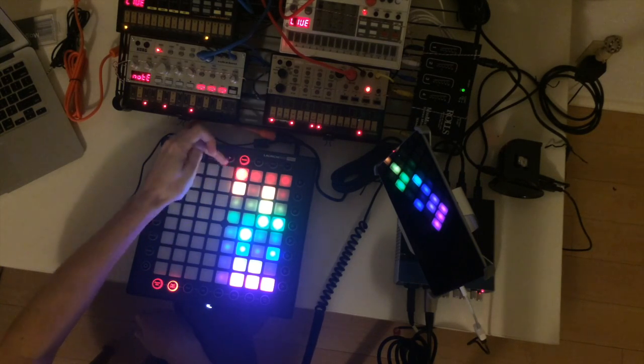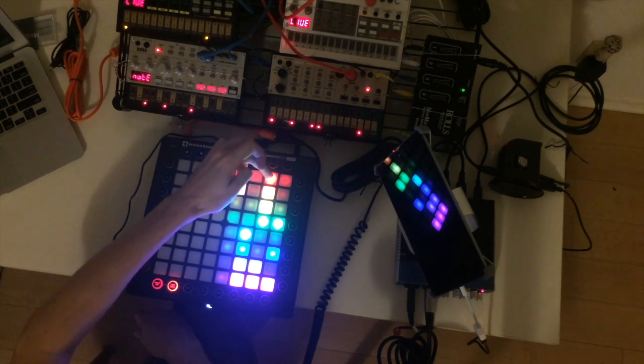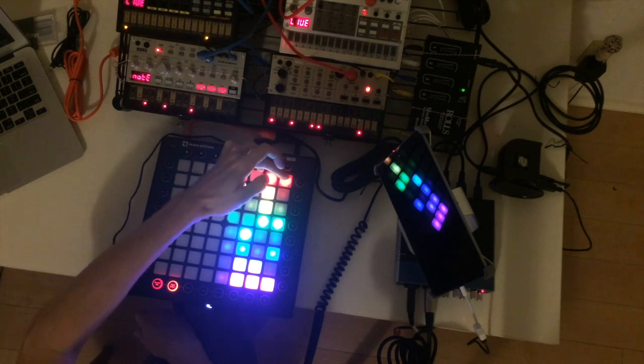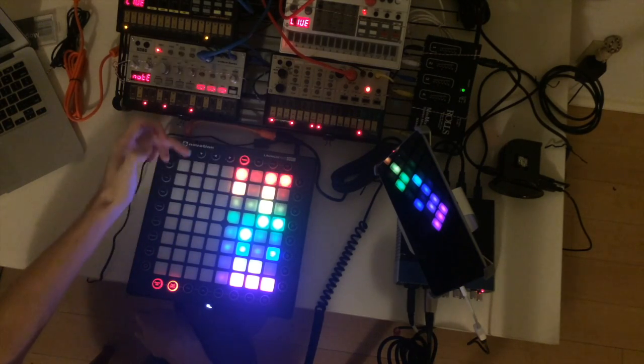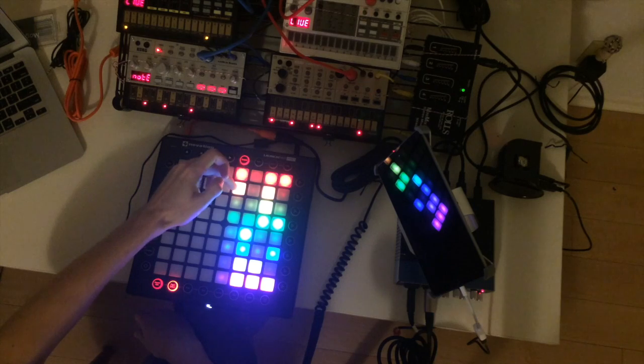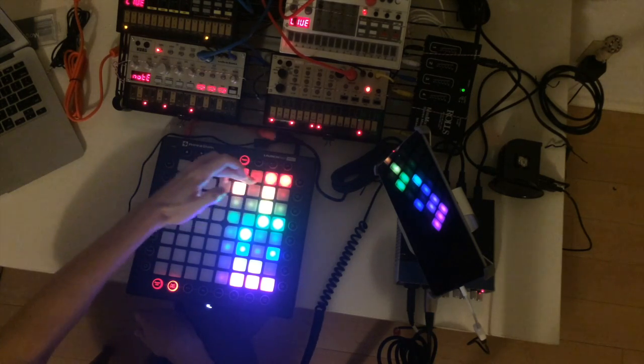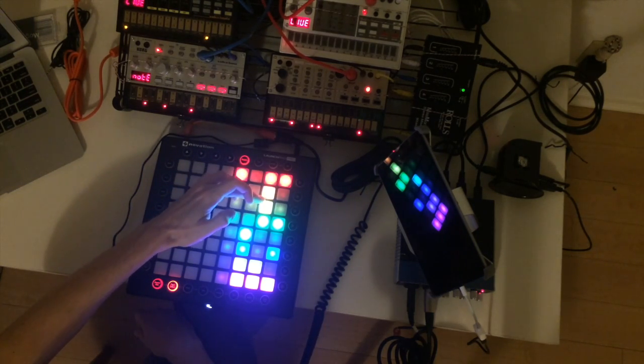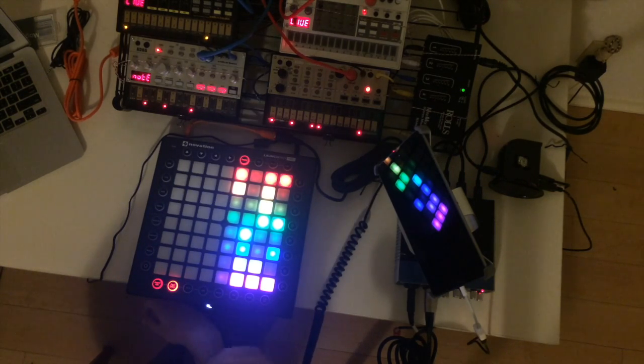So this is 8 plus 2 is 10 plus 1 is 11, which is MIDI channel 12. Then here I've got number 10, which is MIDI channel 11. Here, number 2, it's MIDI channel 3, so on and so forth.